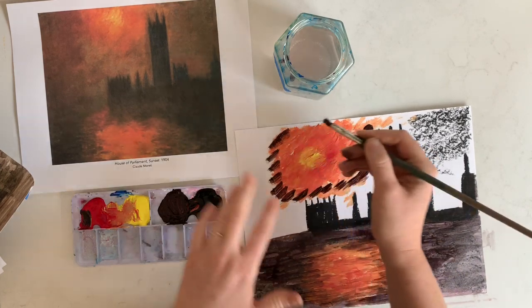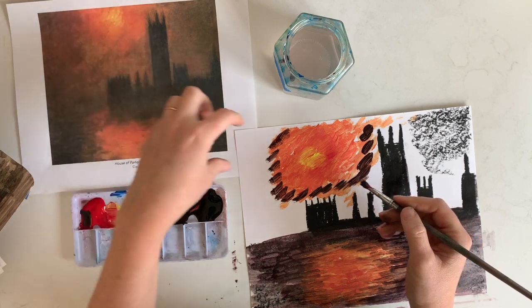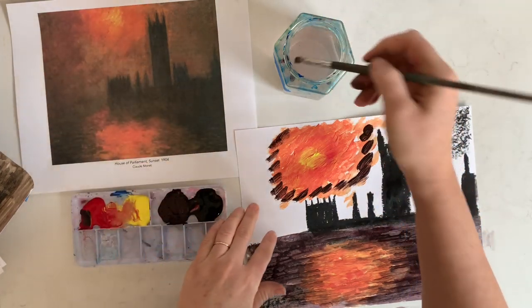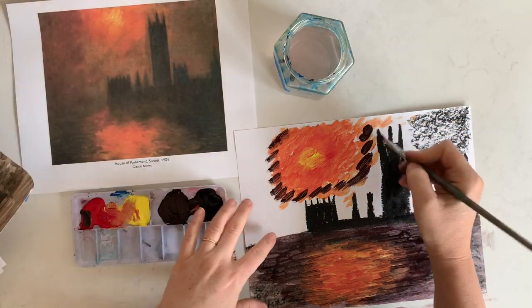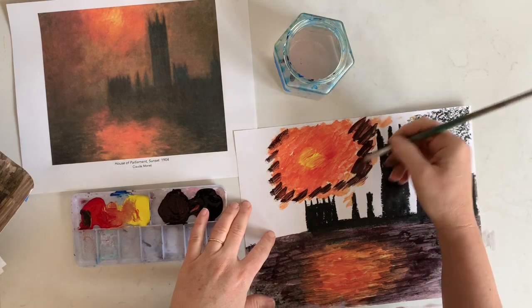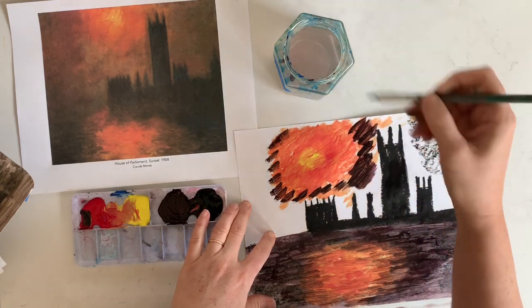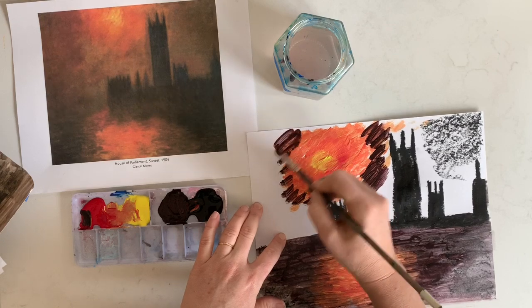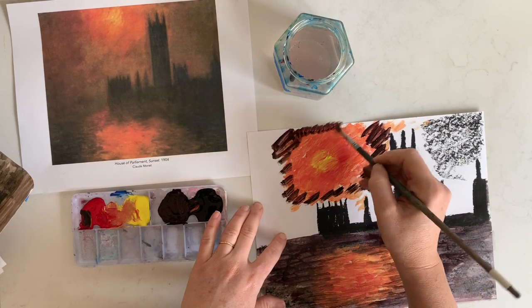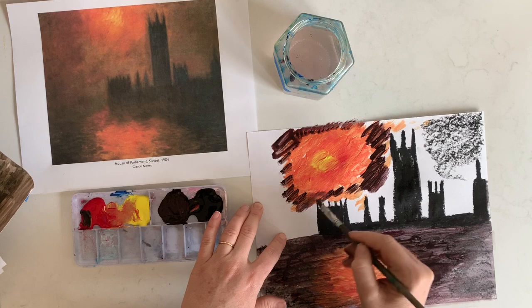Now remember, if you look on here, we're losing that horizontal movement, and it's more of like this swirled movements up here. I'm putting more water. I don't really need more paints up here.